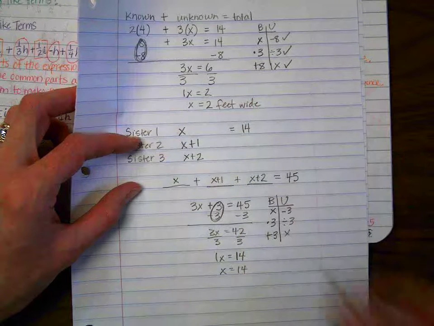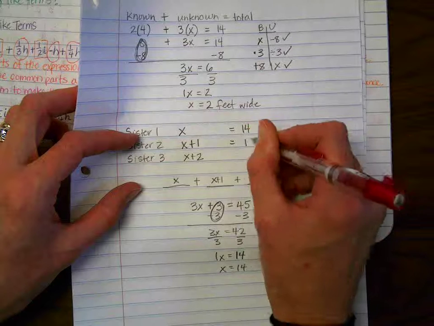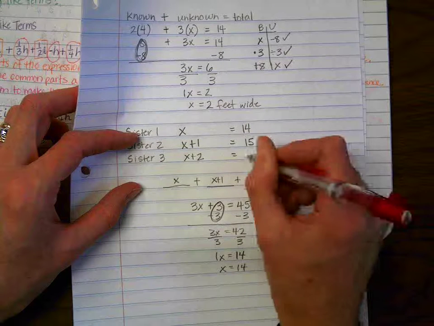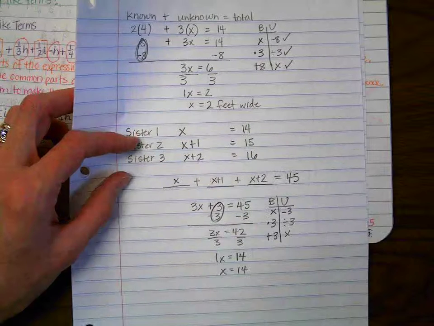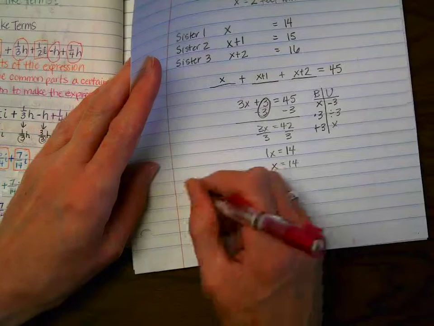So we know sister 1 is actually 14 years old. What do we know about sister 2? She's 15 years old, and we know that sister 3 is 16 years old. And now you solve the task.